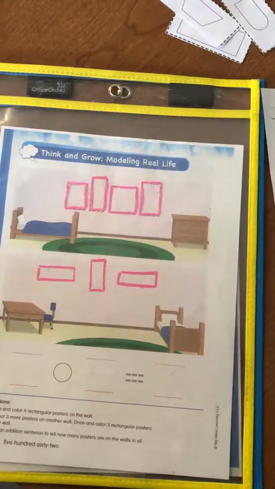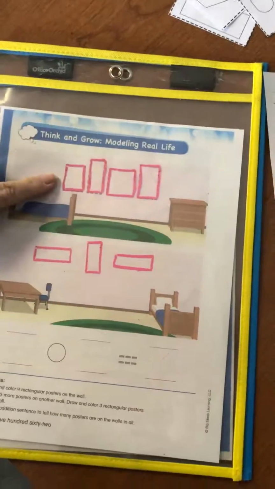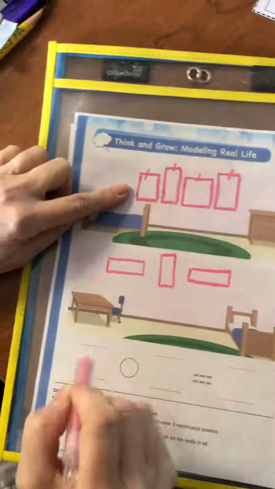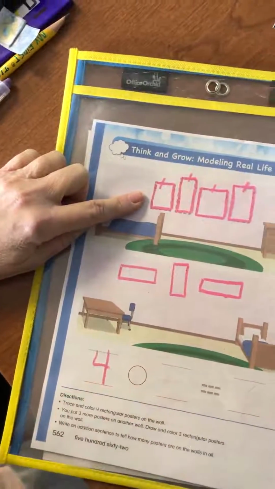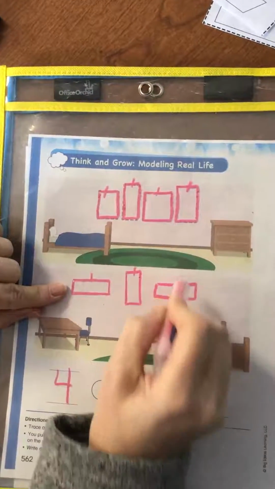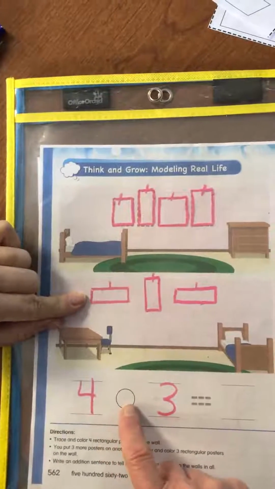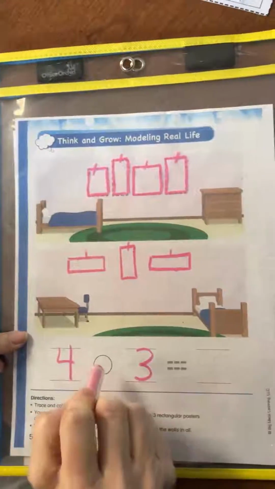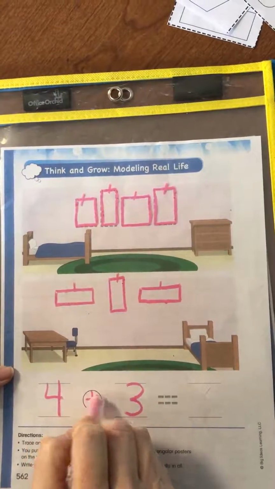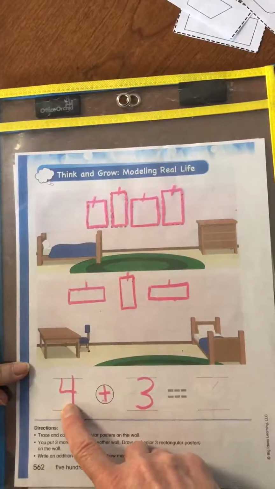Now, let's write an addition sentence to match our posters on the wall. How many did we start with? 1, 2, 3, 4. How many did we draw next? 1, 2, 3. Good. What symbol goes in the middle of an addition sentence? A plus sign. How do we make it? Down and over. Good.